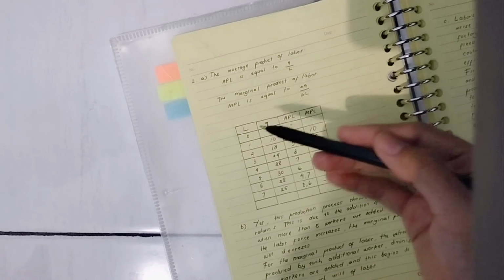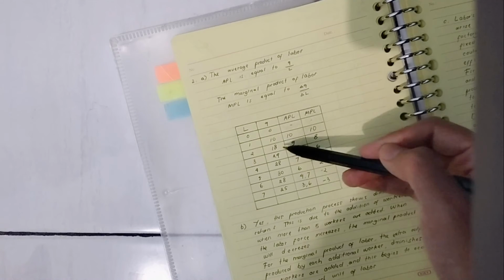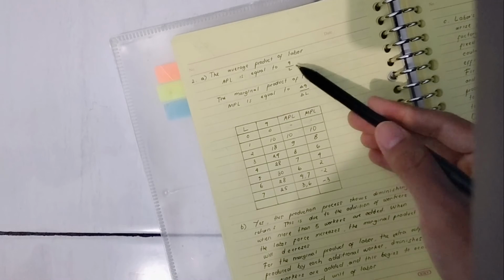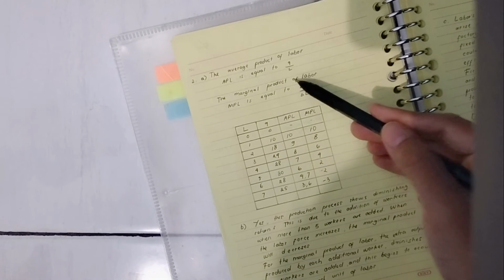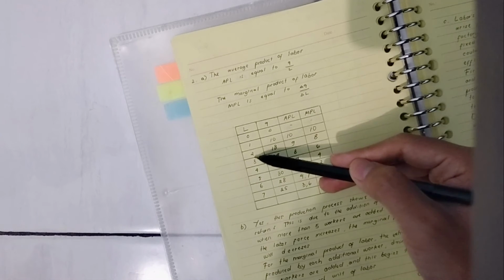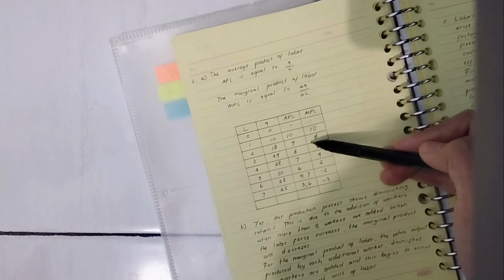If the labor is 2, the output is 18, and the average product of labor is 9, because the output 18 divided by labor 2 is equal to 9, like this.